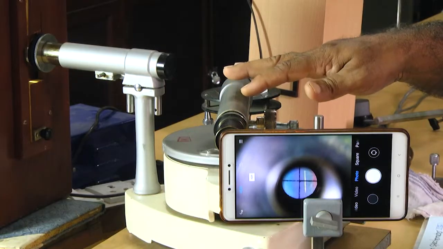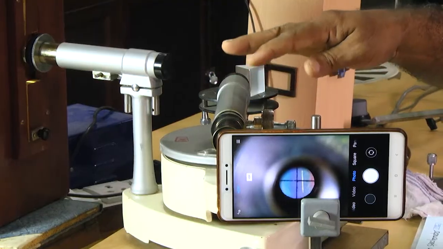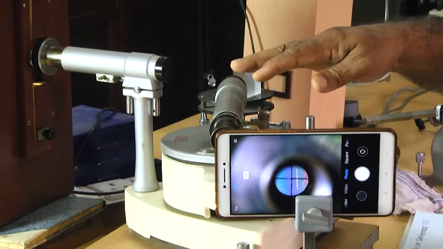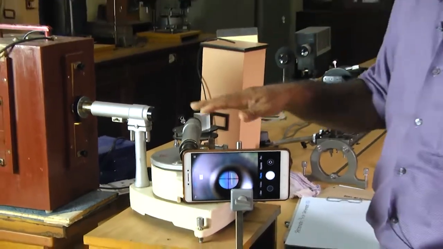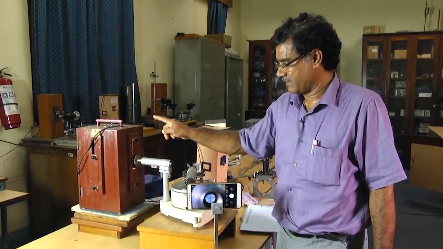Now, in the telescope we are seeing the image of the source. At the moment we are seeing the image of the line source.